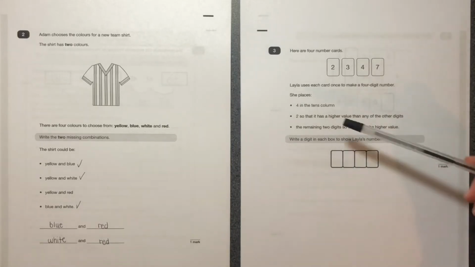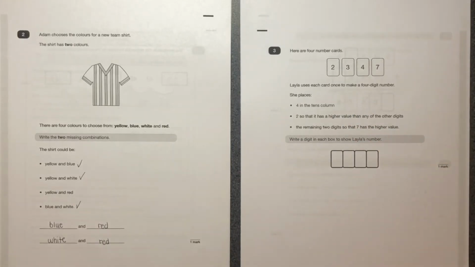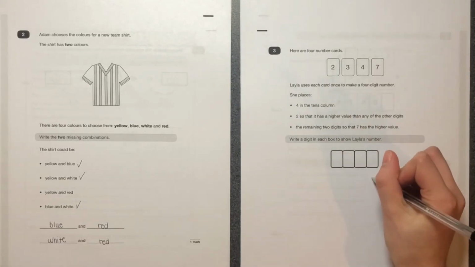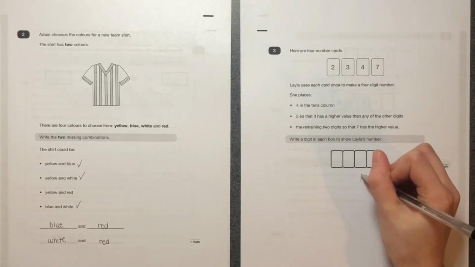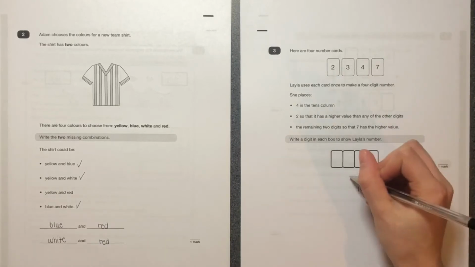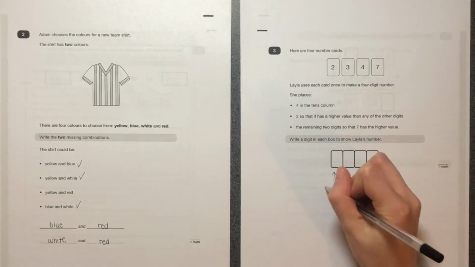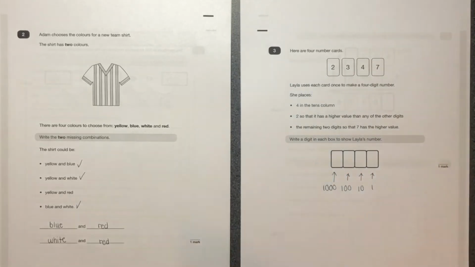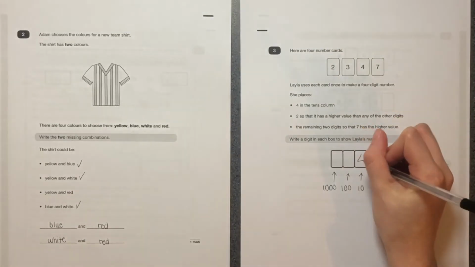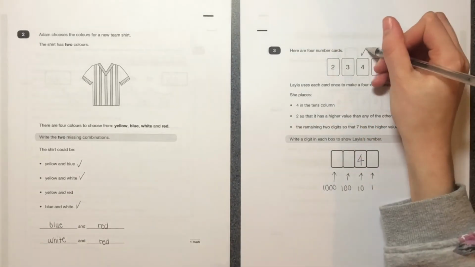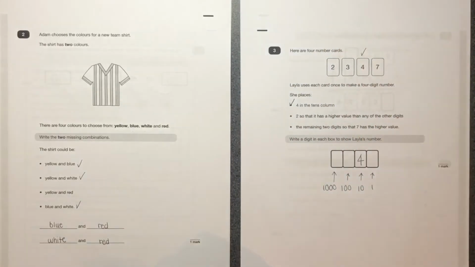We're going to start off with our first bullet point, 4 in the tens column. If we look at our 4 boxes, here we have our ones column. The next one is our tens column. The next one is our hundreds column. And the next one is our thousands column, like so. So if she places the 4 in the tens column, that would go in this box here. And we can tick that number off, and also that bullet point.